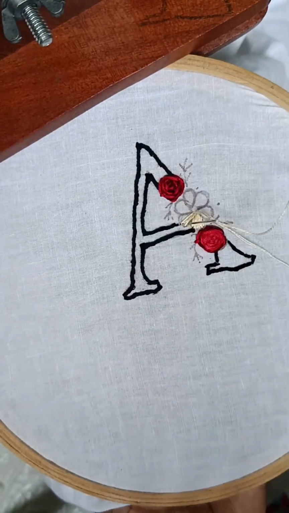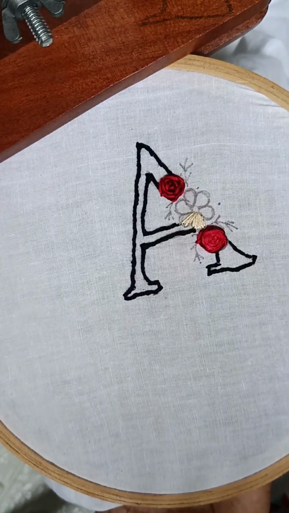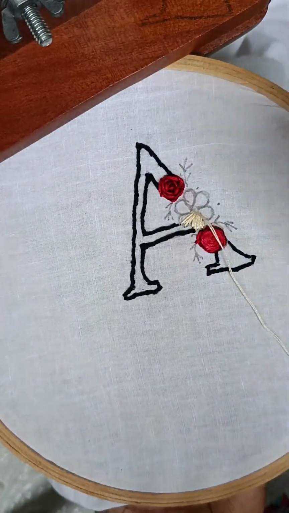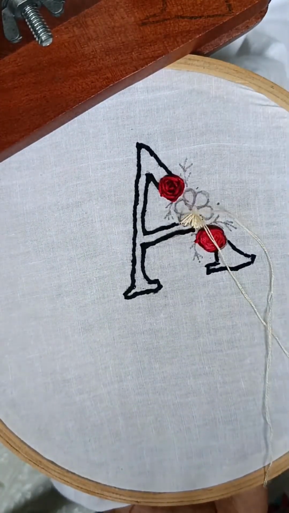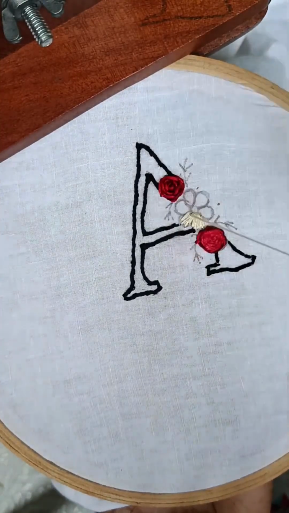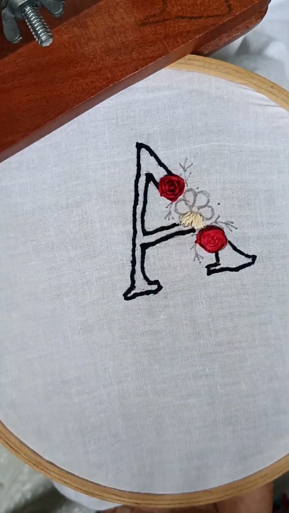So when we are doing some alphabetic embroidery, it is better to concentrate on a good color combination and should not add other colors like pink, purple, yellow, and all, because it will change the mood of the flower.